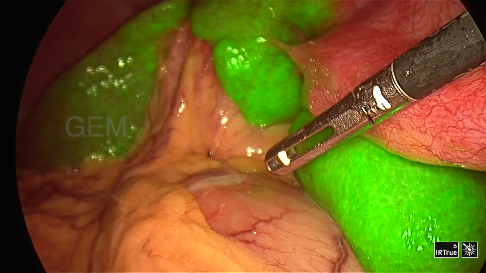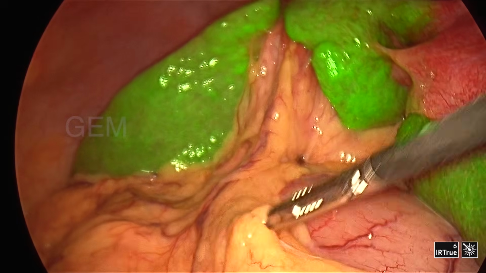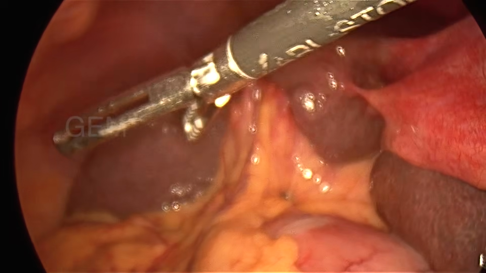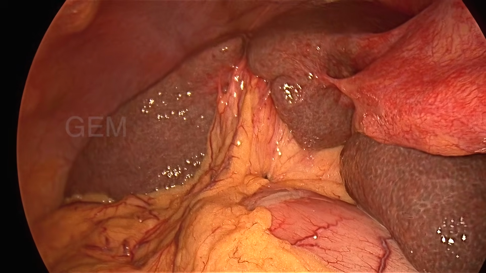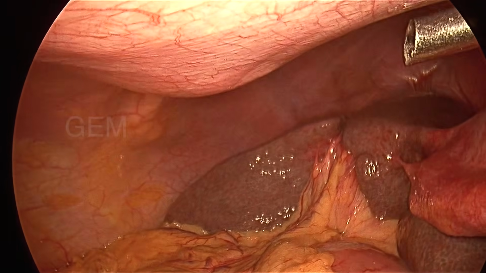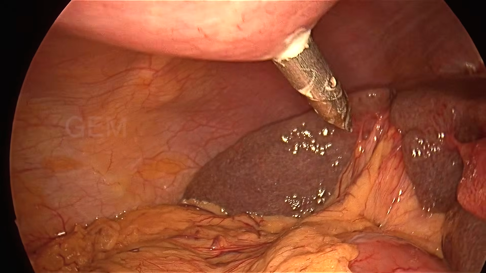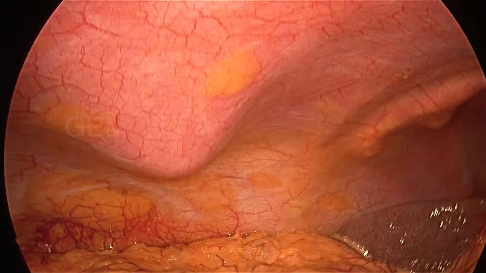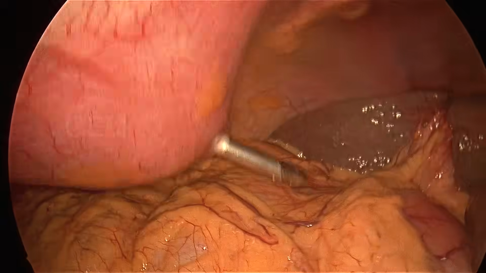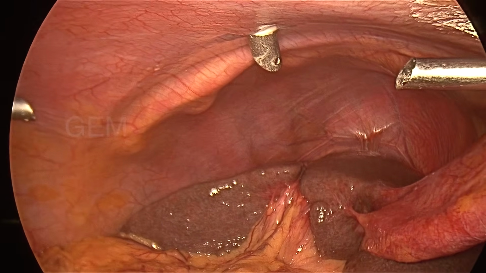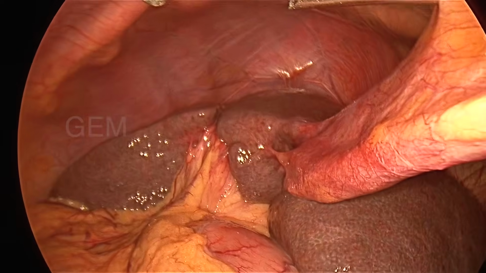And I gave ICG on the previous day, and you can see only the liver is getting highlighted, and no blood vessel is highlighted when you are viewing it in IR mode. So I am making a 5 mm port in the right subcostal, and then a right lateral port for retraction of the gallbladder. All the ports are placed towards the gallbladder, as you can see now, so that postoperative pain at the port site will not be there.